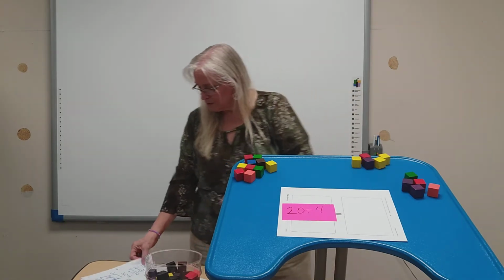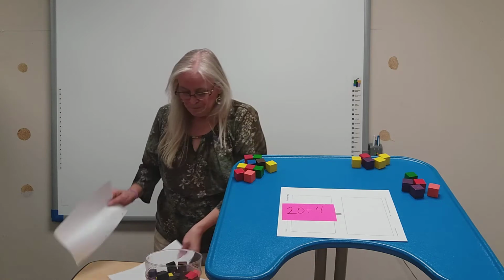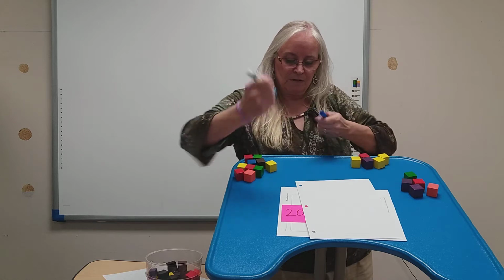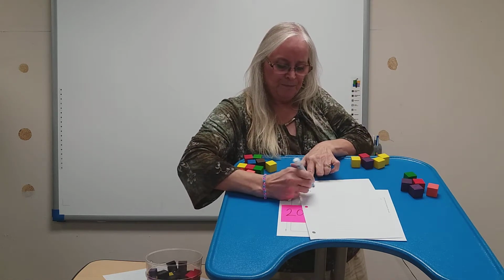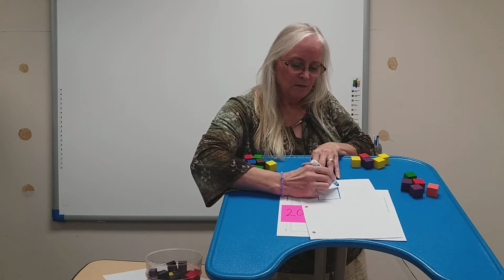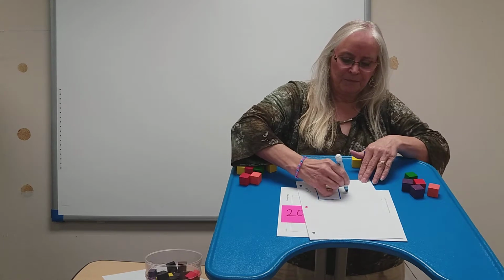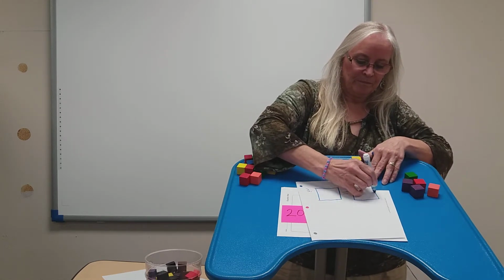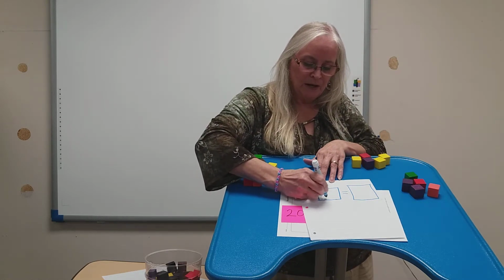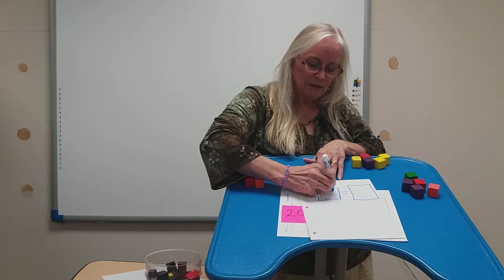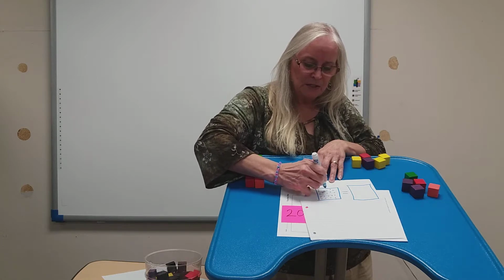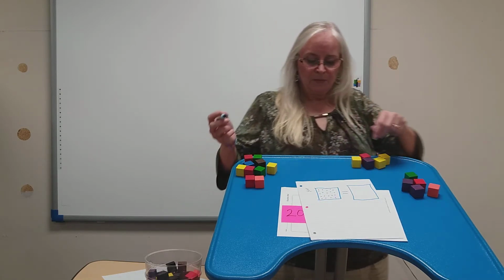And then we would write it onto our math journal. Obviously, you're not going to write it as big as I am, but I want you to be able to see this. A little bit bigger, I think. And I need 20. 1, 2, 3, 4, 5, 6, 7, 8, 9, 10, 11, 12, 13, 14, 15, 16, 17, 18, 19, 20.